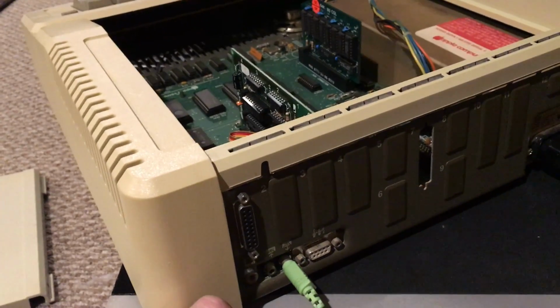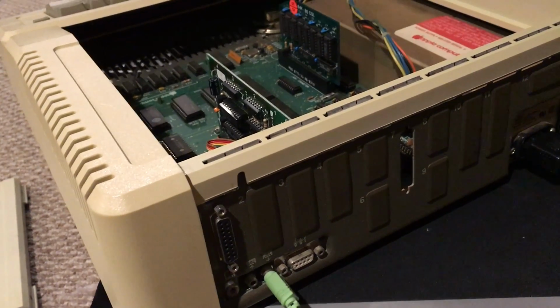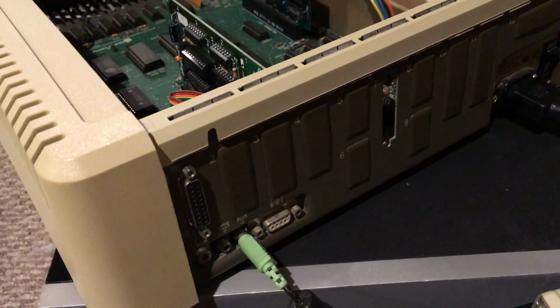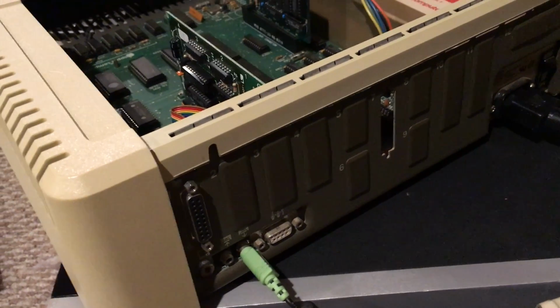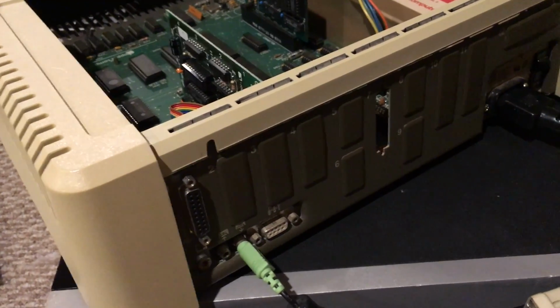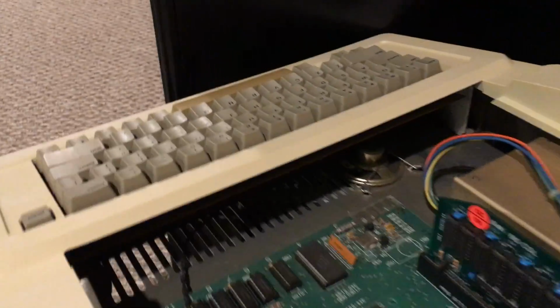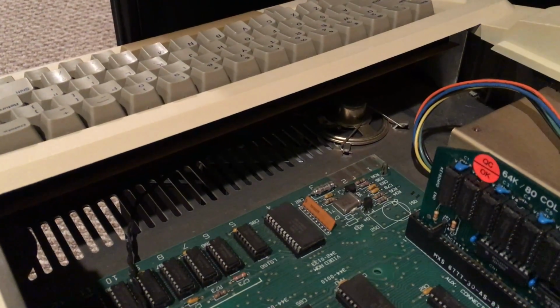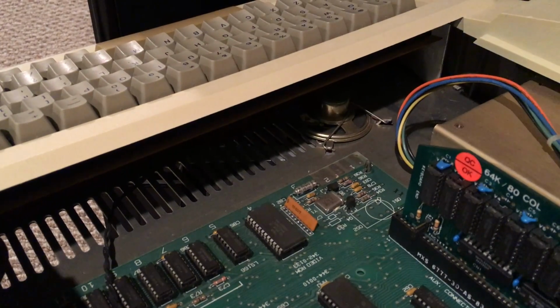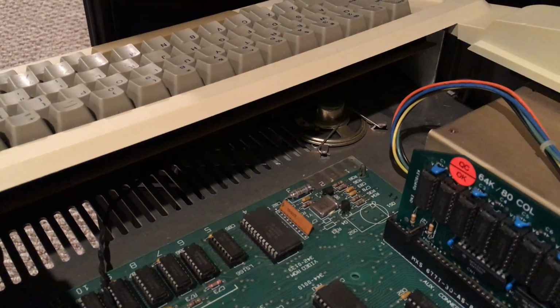So in order to hook up an audio cable, we use a mini jack cable. Now, I say an audio cable. Those are not audio jacks. This is not how the Apple IIe emits audio. It does that with a built-in speaker that is mounted to the case and connected to the motherboard. So there isn't going to be fancy audio connected to your TV or to a surround sound system.